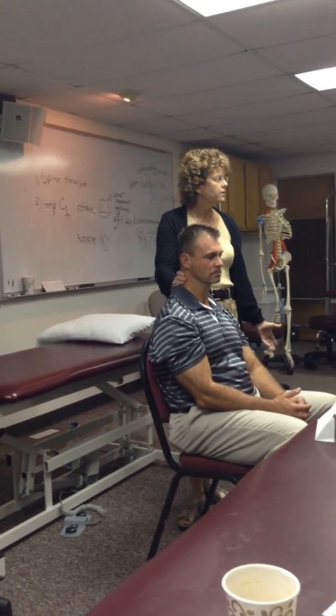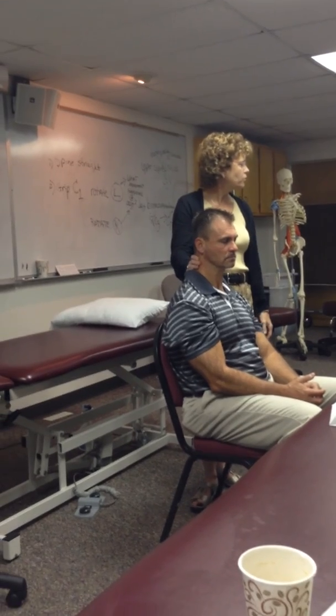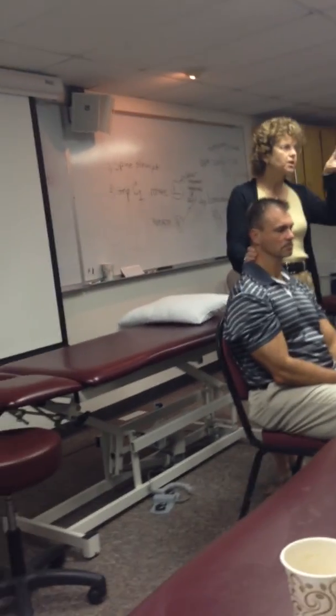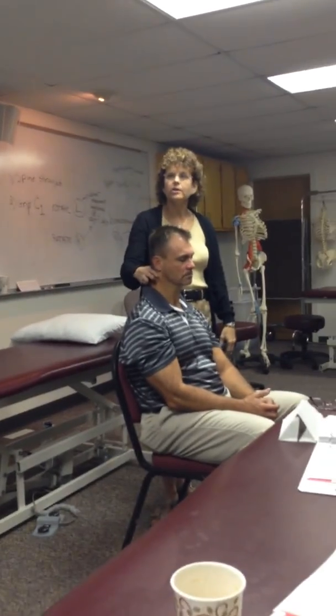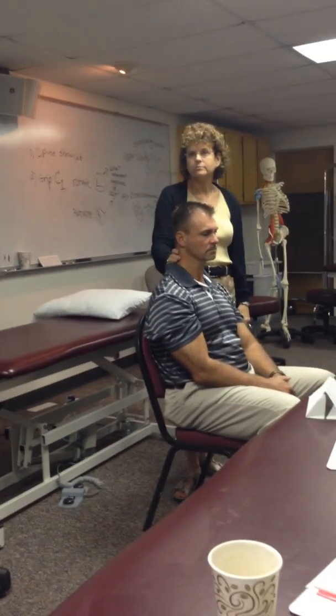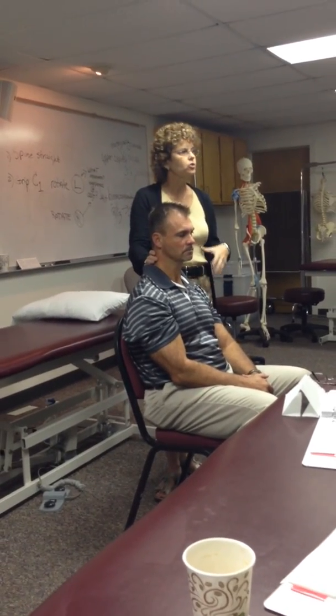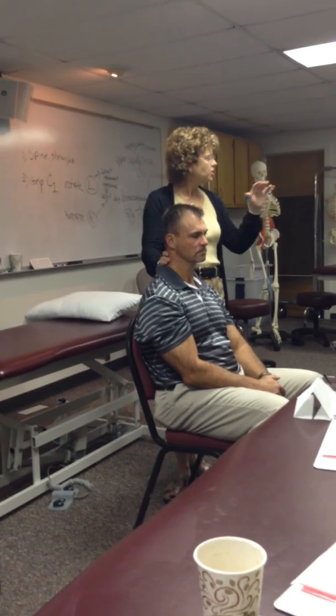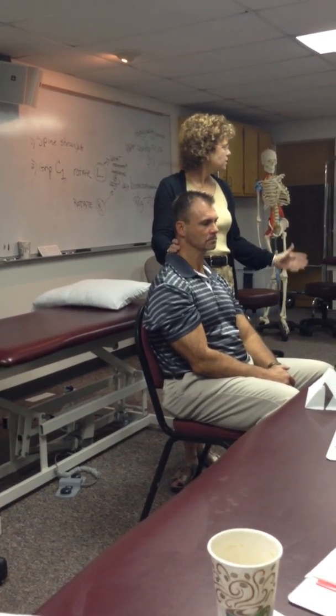You could do modalities or whatever you want over both joints until it starts to come down a little bit, and then see if you can figure it out. But that's the way you could try to bias the motion at the joint to get a better differential diagnosis of which joint got injured.